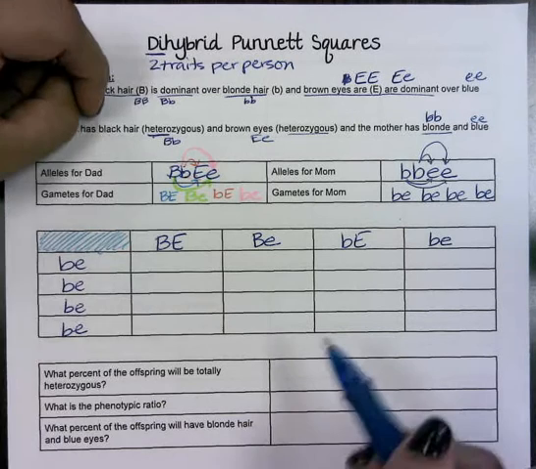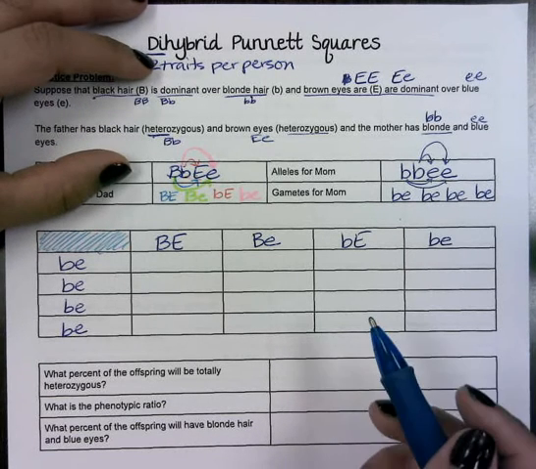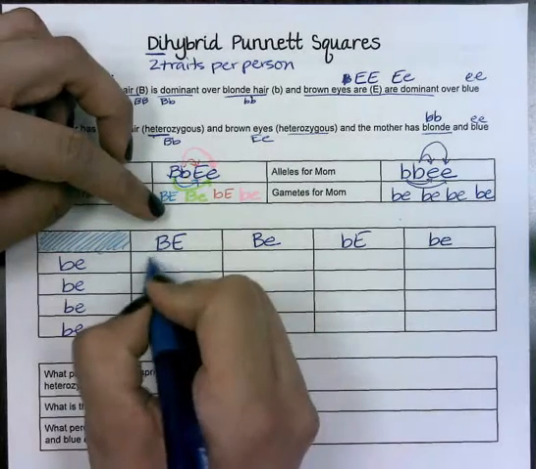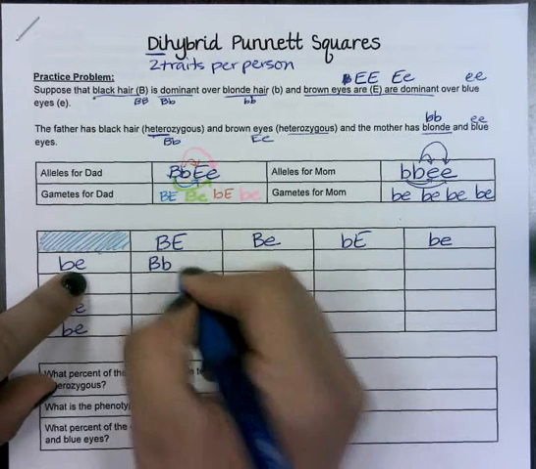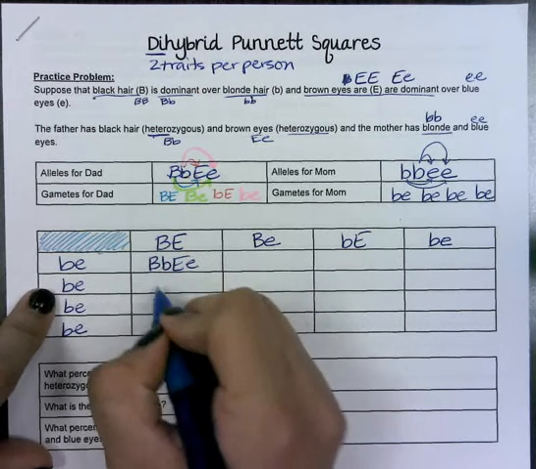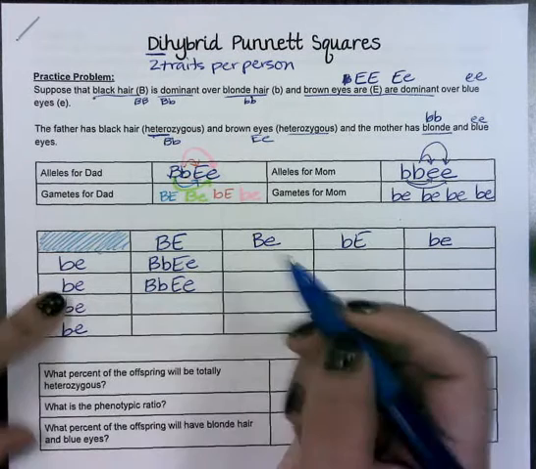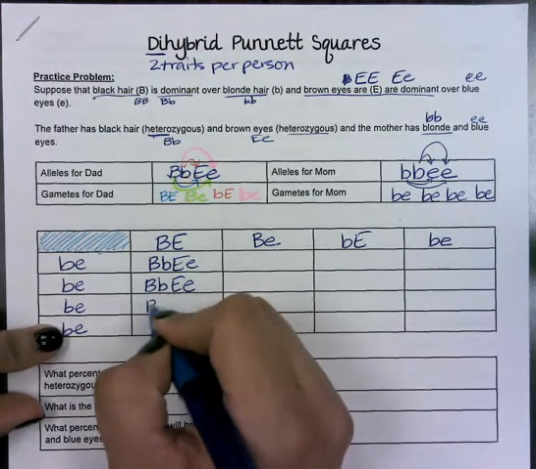Now what you're going to do in the boxes is combine the letters, making B's go first, E's go second, capital letter goes first. So capital B, lowercase b, capital E, lowercase e. And then we'll go down: capital B, lowercase b, capital E, lowercase e. Now notice, all of these are the same, so all the way down they're going to be the same.